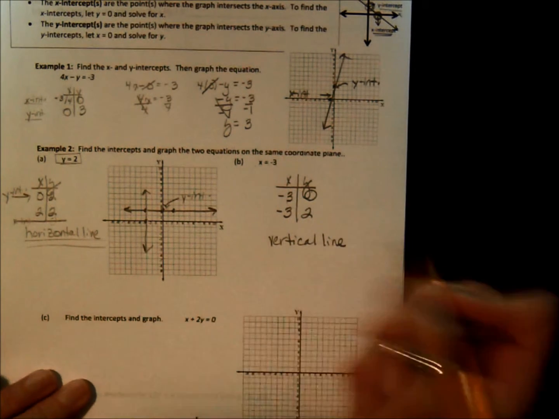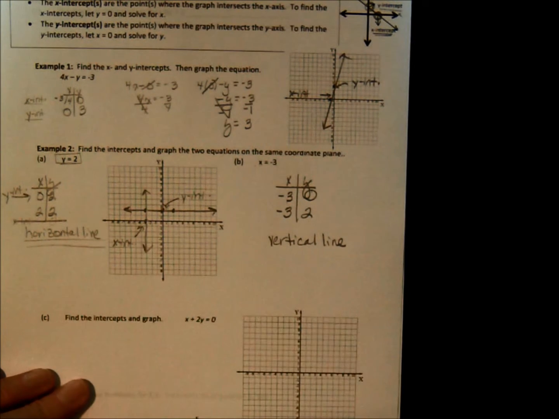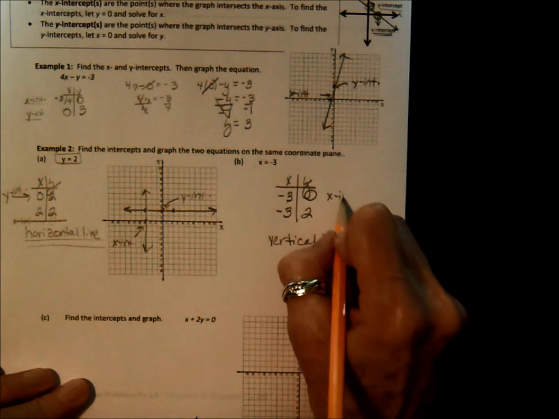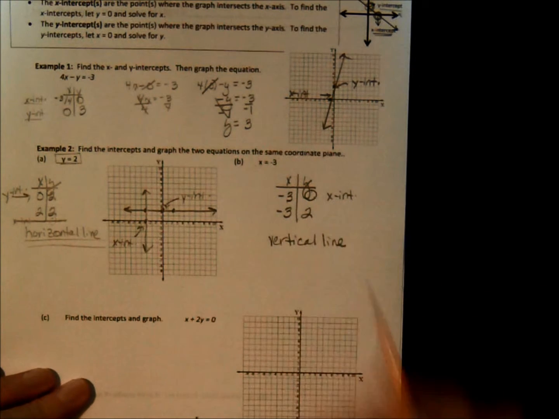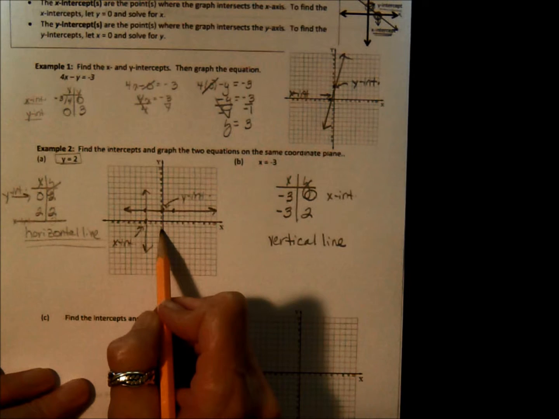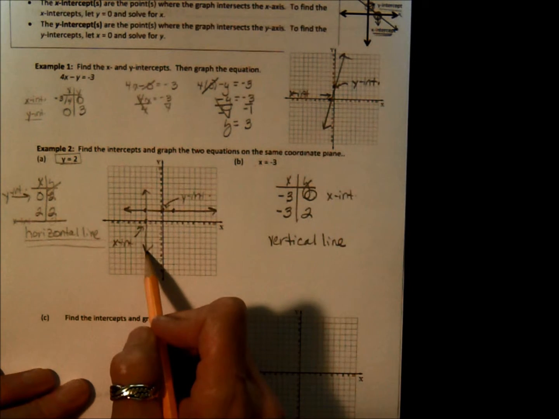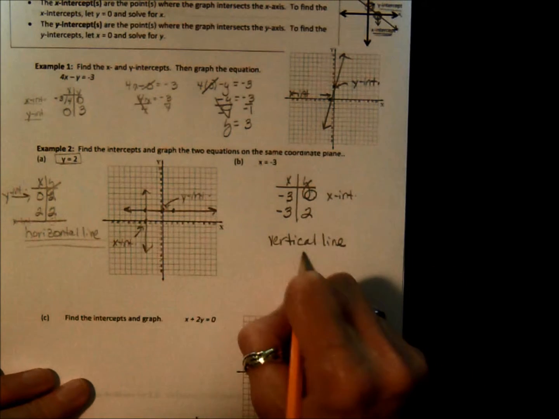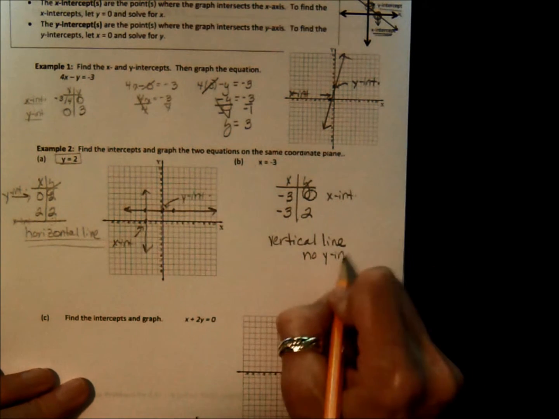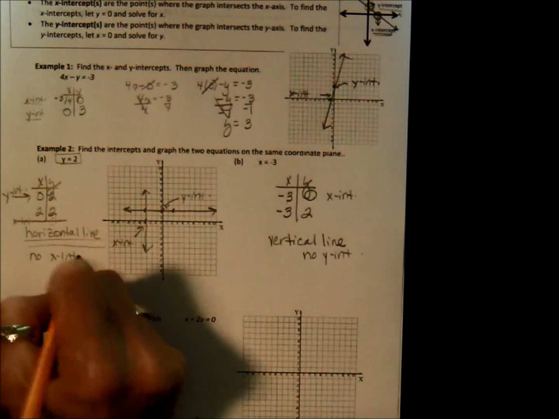Do I have an x-intercept? Yes, I do. Right there is my x-intercept. I definitely have one, and you can see it in my table. It's where y is 0. Do I have a y-intercept? No, that line doesn't intersect the y-axis because it's parallel. So this one has no y-intercept. This one had no x-intercept.